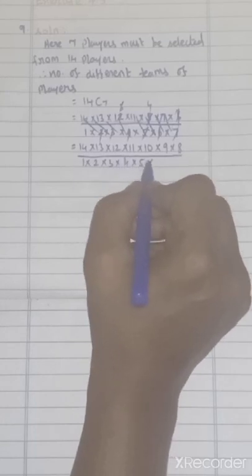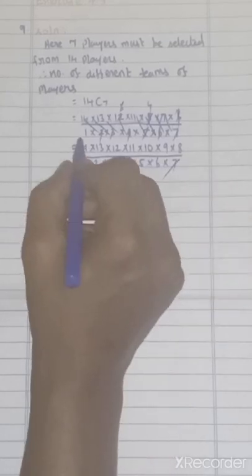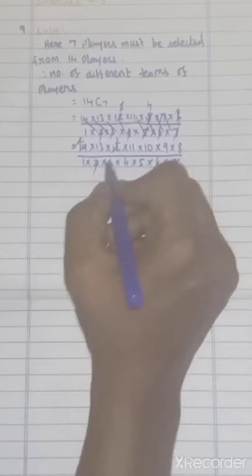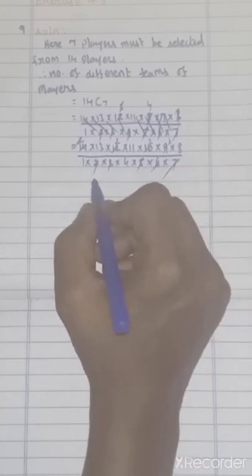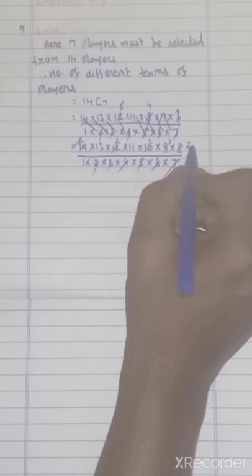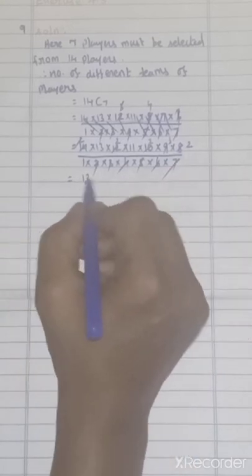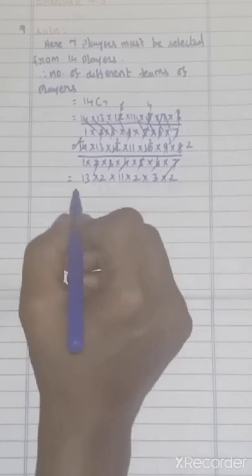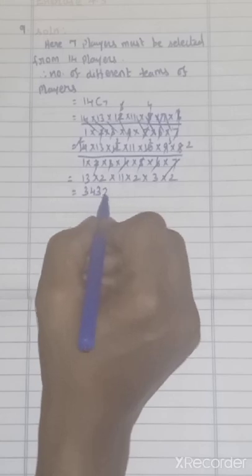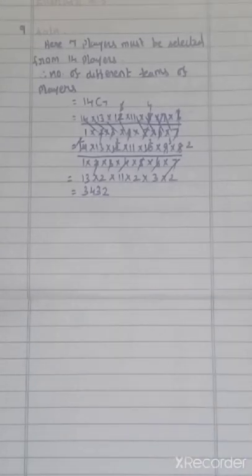1 7 is 7, 2 7s are 14, the 2s cancel. 1 6 is 2 6s are 12. And if we take 5, 2 3s are 6, 3 3s are 9, and 4 2s are 8. That is 13 into 2 into 11 into 2 into 3 into 2, which is equal to 3432. That is 3432 ways we can form different teams.